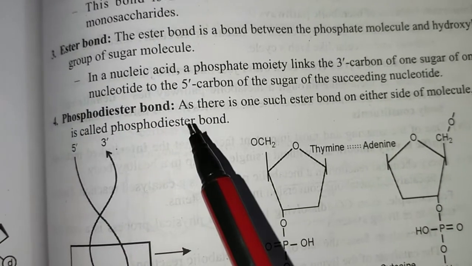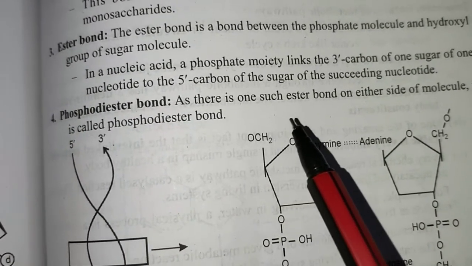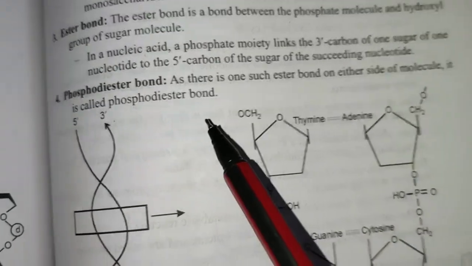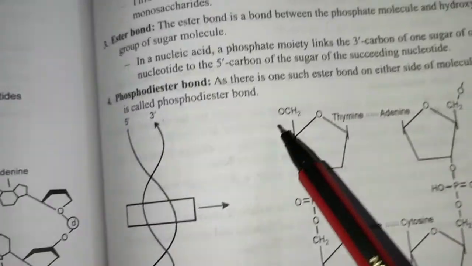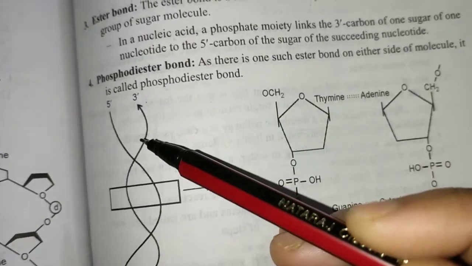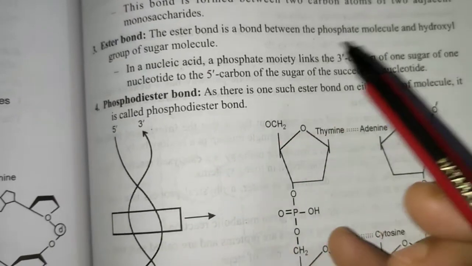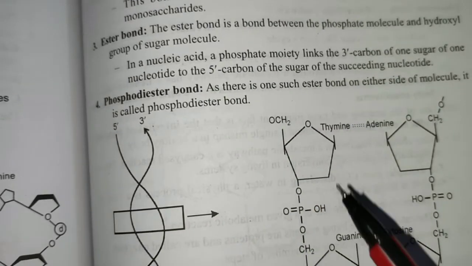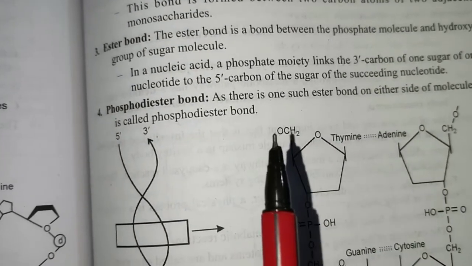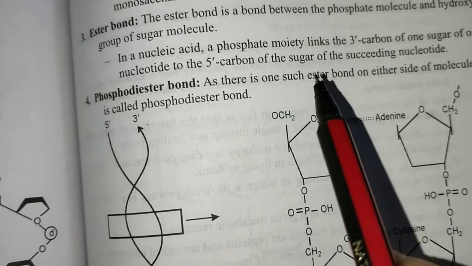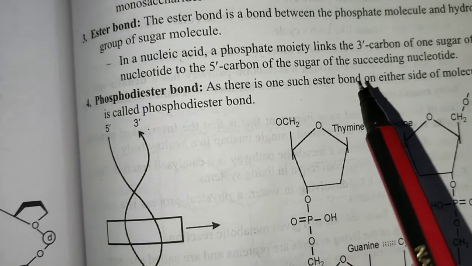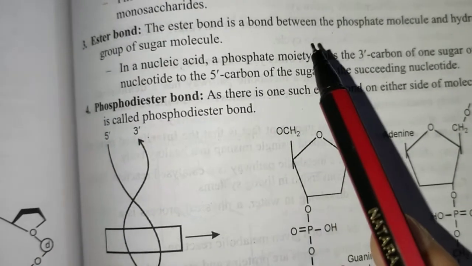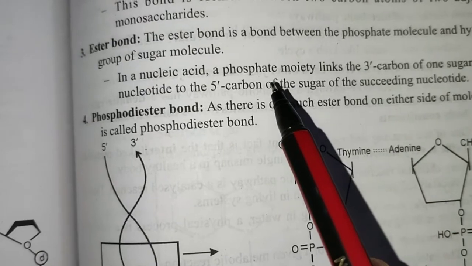And phosphodiester bond, as there is one such ester bond on either side of the molecule, it is called phosphodiester bond. So what happened? Ester bond is formed between phosphate molecule and hydroxyl group of sugar molecule. So in a nucleotide, a phosphate, then a sugar and nitrogenous bases are present. So ester bond is formed between the phosphate and the sugar. Okay.